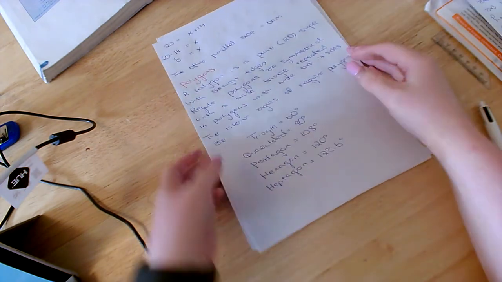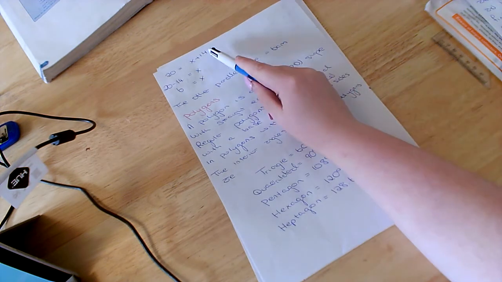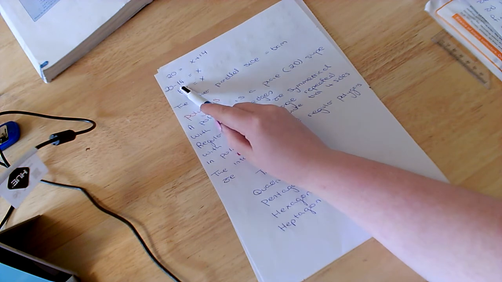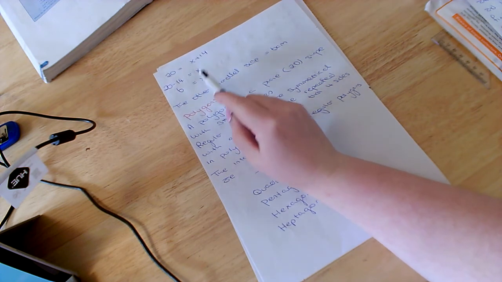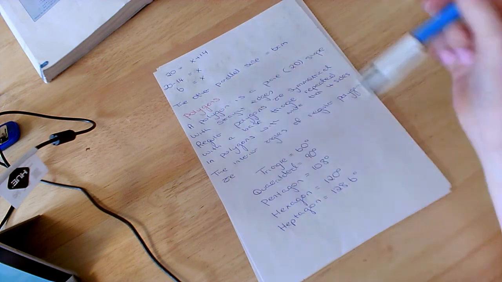So I have 10 times 2 gives me 20, and that's equal to x plus 14, okay? And then I bring everything to one side, so I have 20 minus 14 is equal to x, so I get x is equal to 6. So the other parallel side was equal to 6 centimeters.